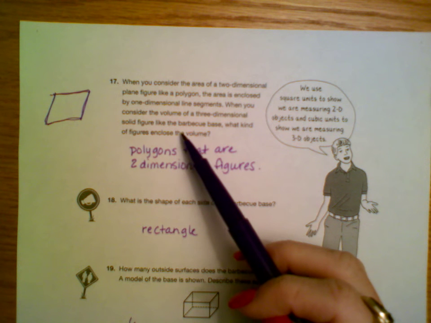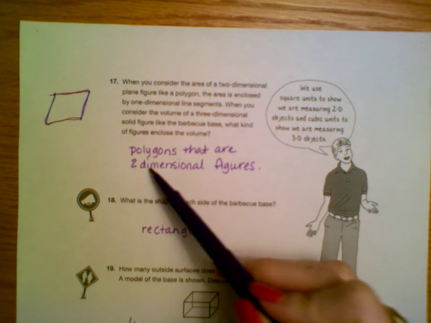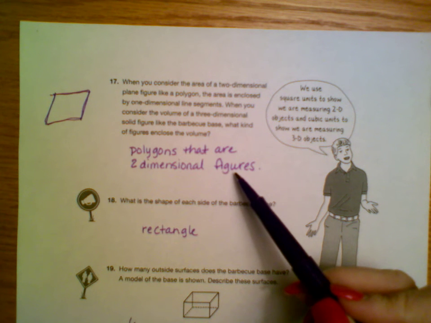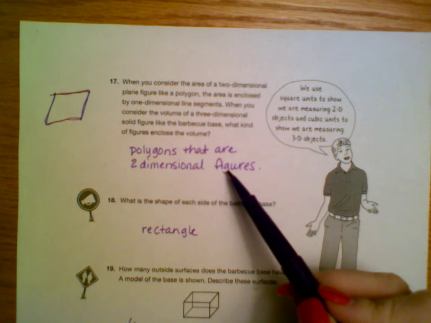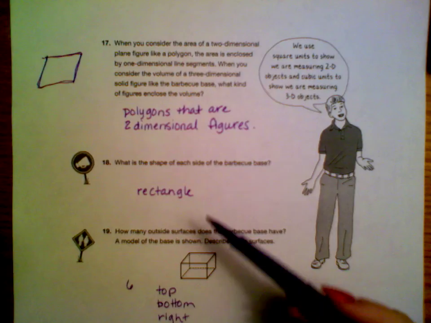So if you think about, again, I like to think about a cereal box. What does each side of the cereal box look like? They are polygons that are two-dimensional figures. So a cereal box would be made up of rectangles. Rectangles are two-dimensional figures.